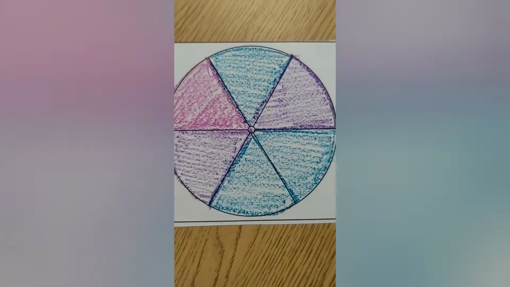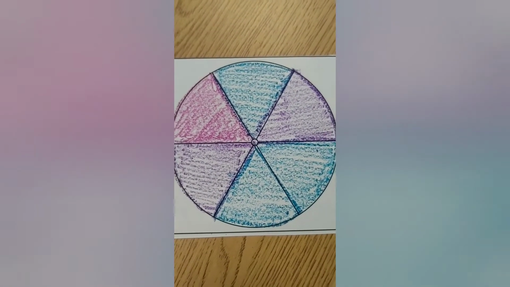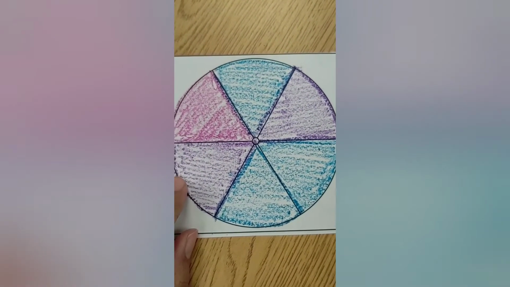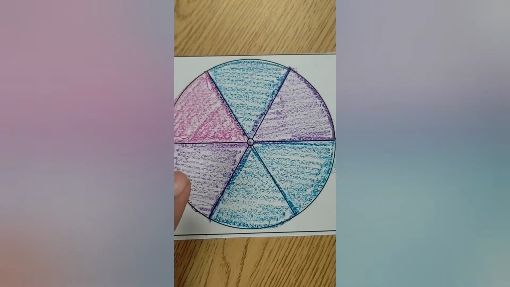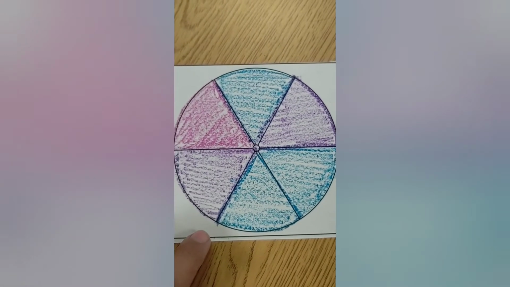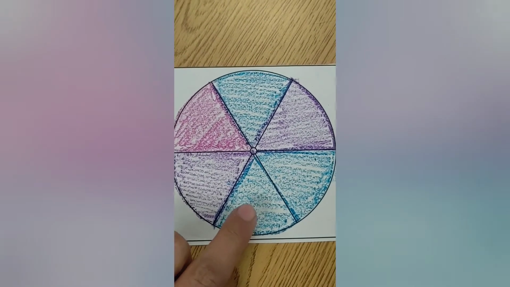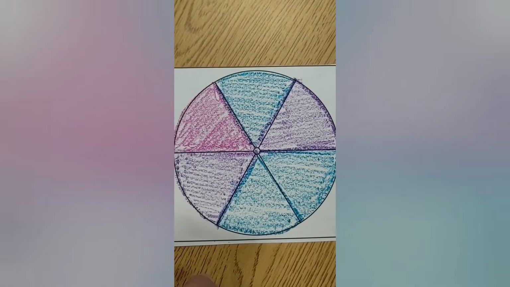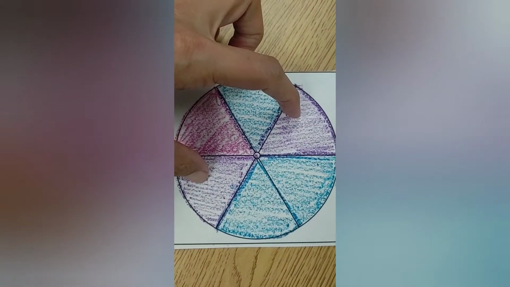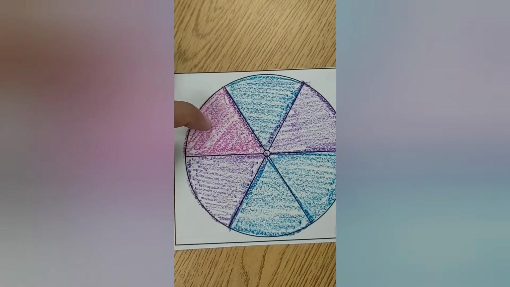This spinner here has more blue sections than it does the other colors. So even though it's divided equally, the pieces are the same size, when we talk about the chance of getting the outcomes, we have a greater chance of getting a blue outcome because there are 3 blue pieces. So it is more likely that we will land on a blue piece. The next likely color would be purple because there are 2 purple pieces and there's only one of this red-violet color.